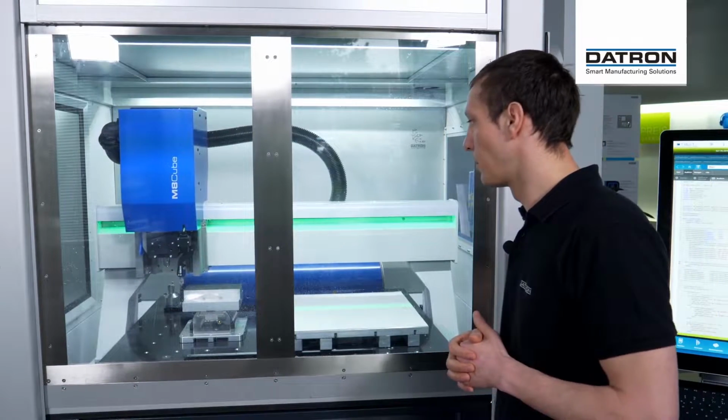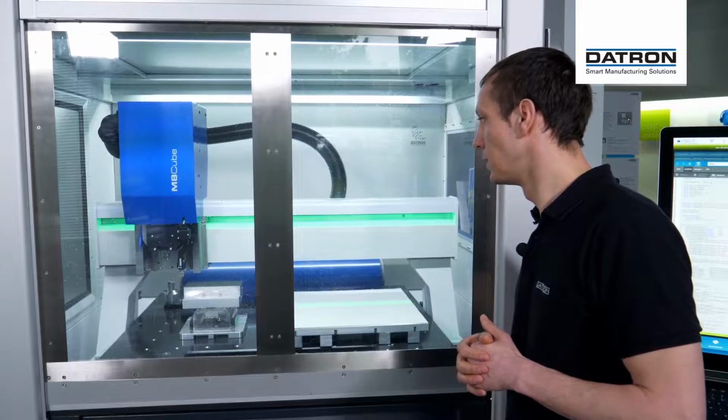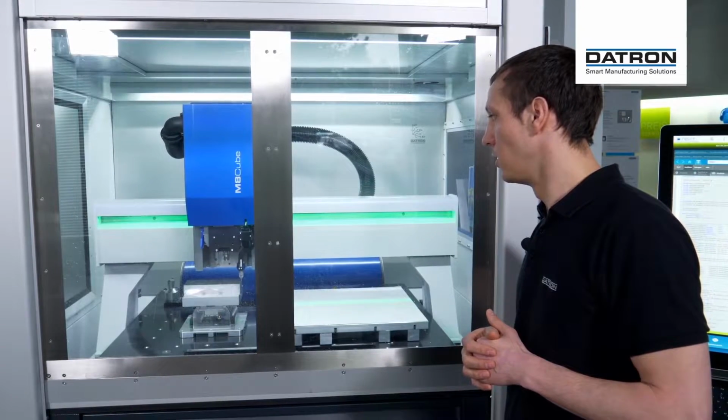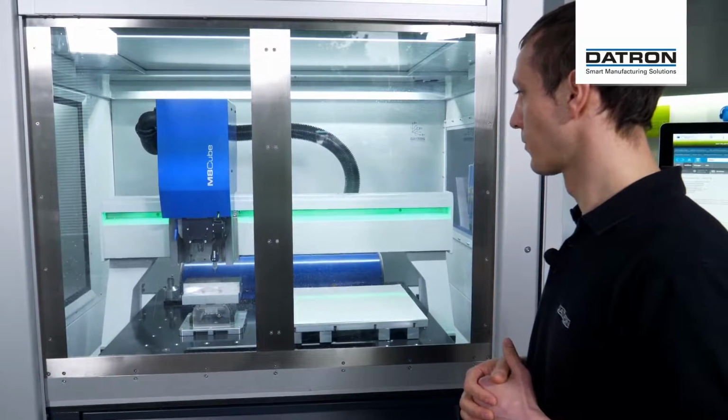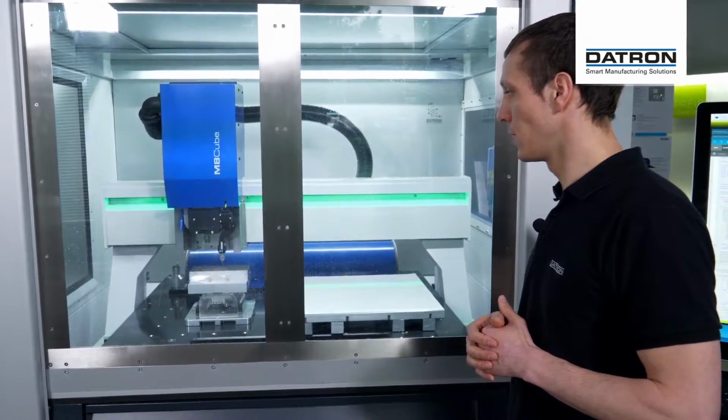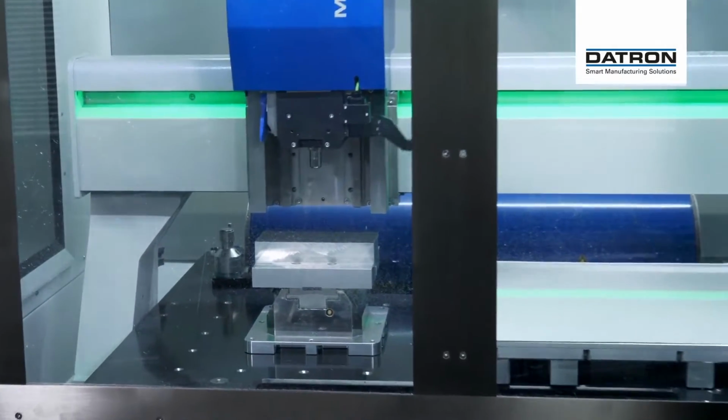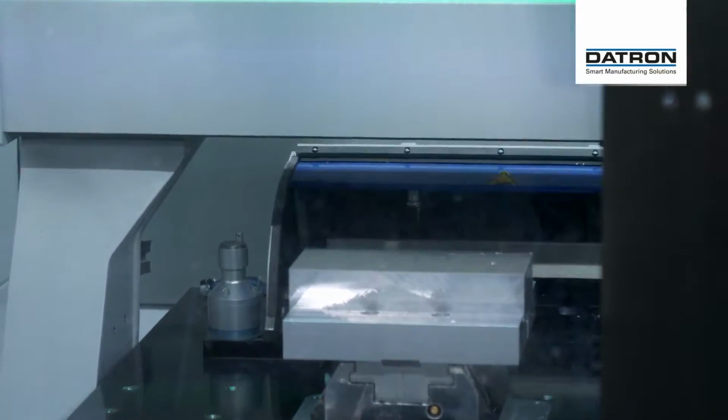So we're touching off the part, locating the origin in the center, and then we're going to make some chips. See how it's loading and unloading.